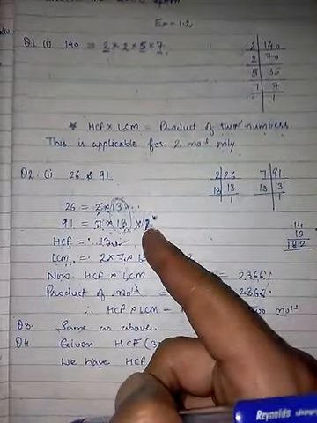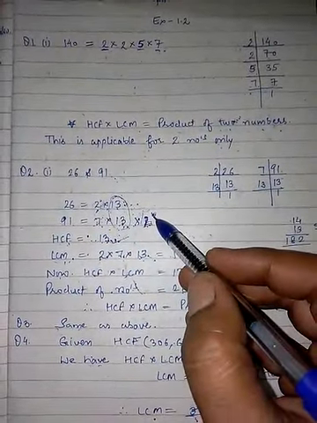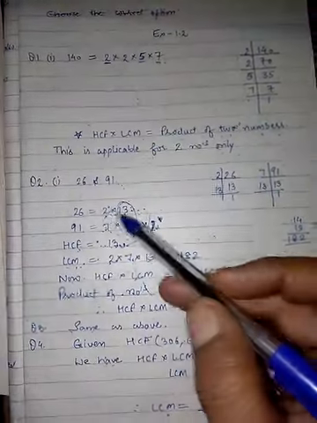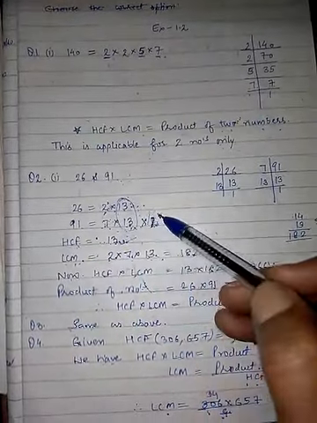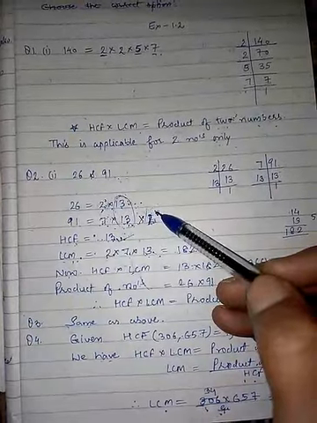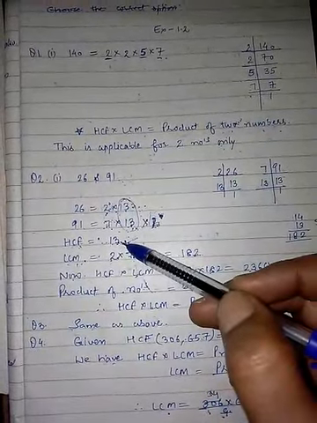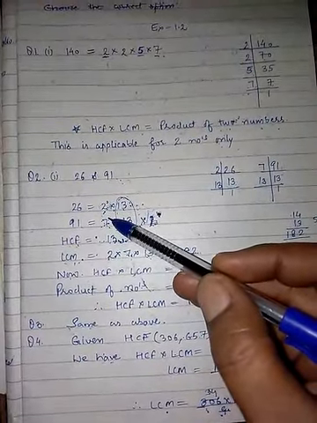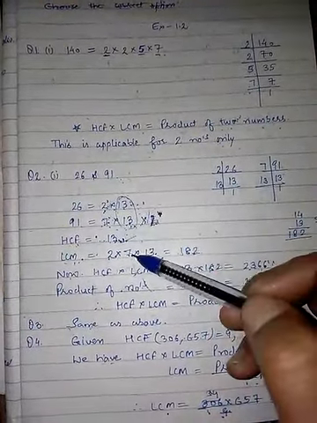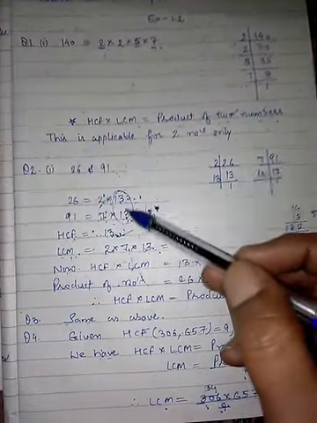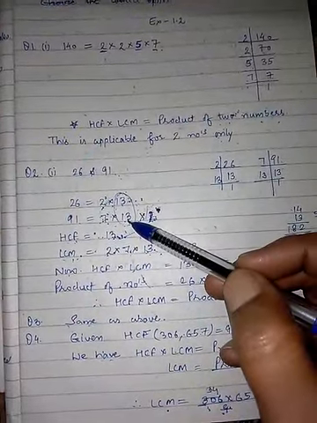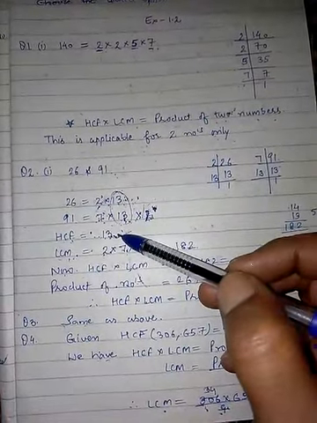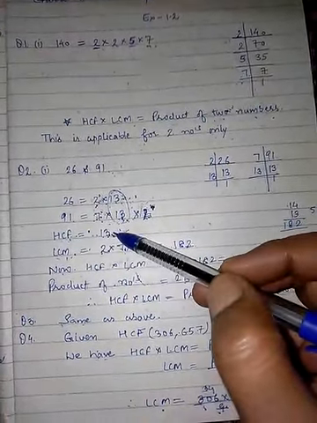I have written this to show you, otherwise no need to write this down. Then 2 raised to the power 1, 2 raised to the power 0, the smallest power is 0, so we will take 0 power here, meaning nothing to take. The same is for 7: 7 raised to the power 1, 7 raised to the power 0, so you will take 0 power here. After that, 13 raised to the power 1 is the same in both cases, so you will take 1 power only. Therefore HCF will be equal to 13.